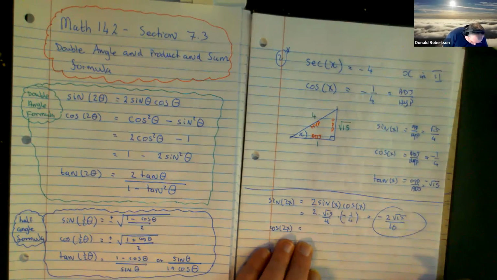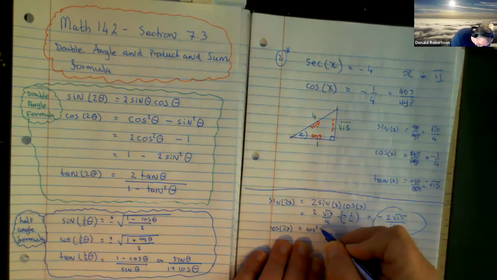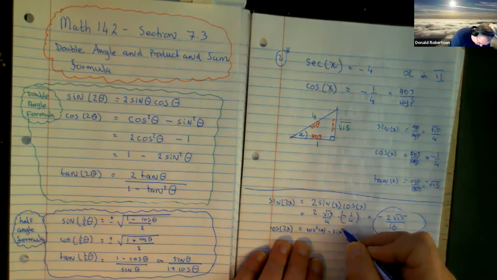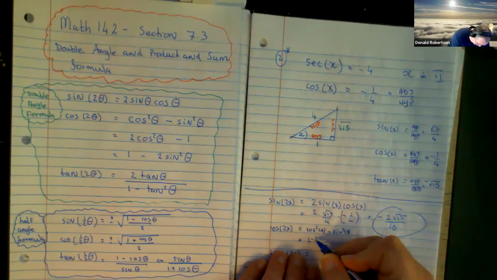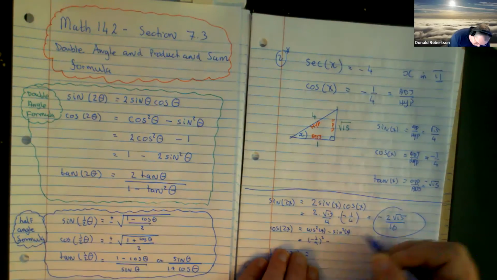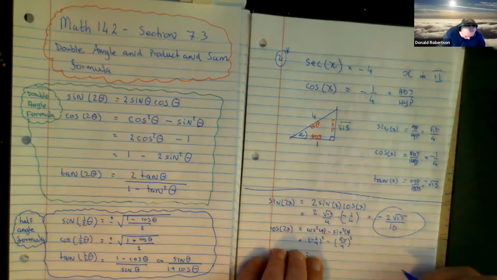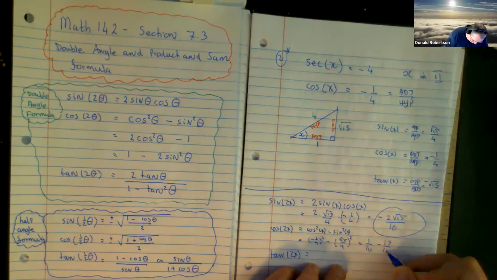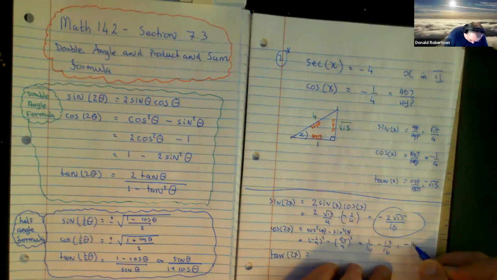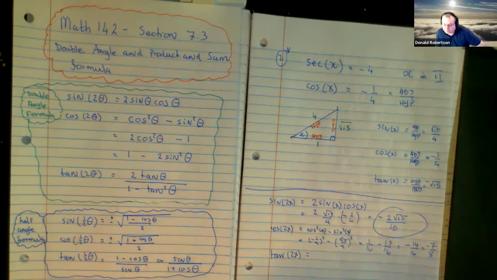Okay. Cosine. I'm going to do the first one. So I'm going to do cos squared x take away sine squared x. So that guy is negative a quarter squared. Take away that guy, which is this guy squared. So that's 1/16 take away 15/16, which is negative 14/16, which I believe is negative 7/8. Or I could have done it in the calculator, I guess.